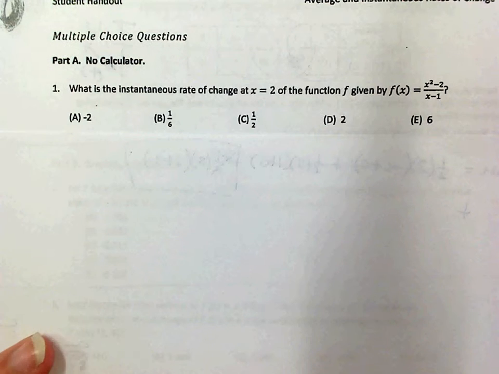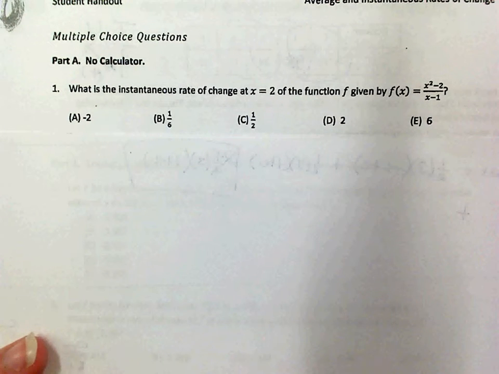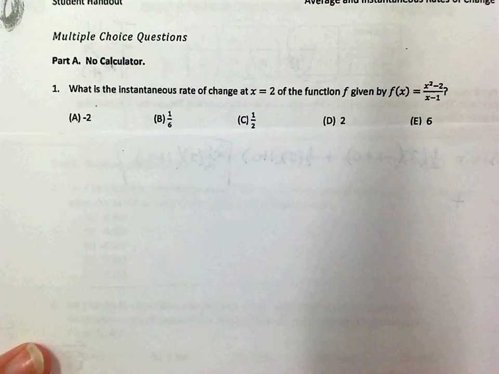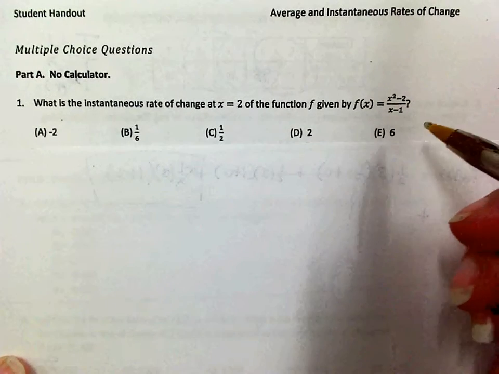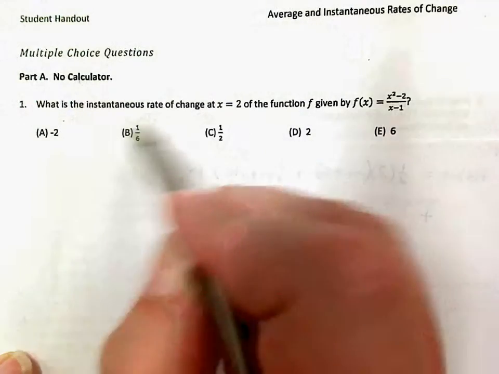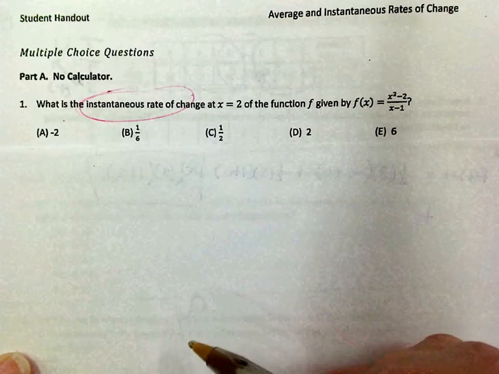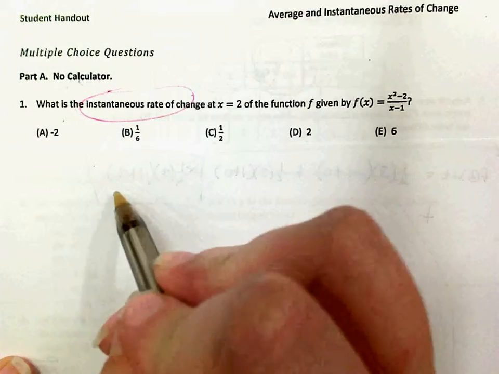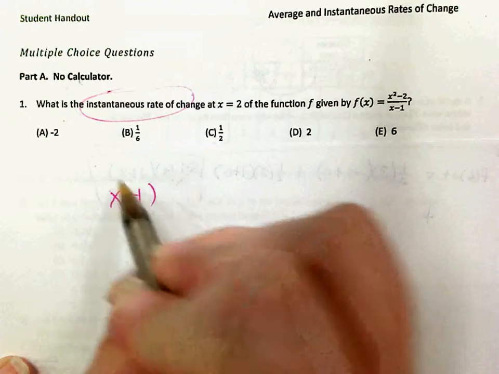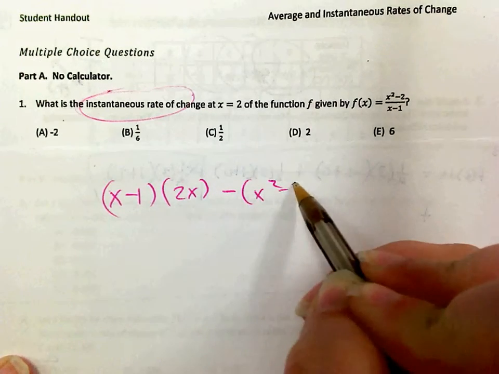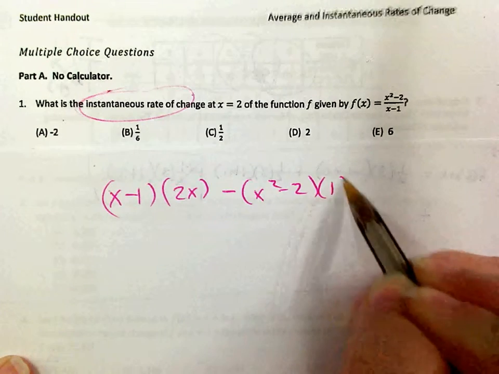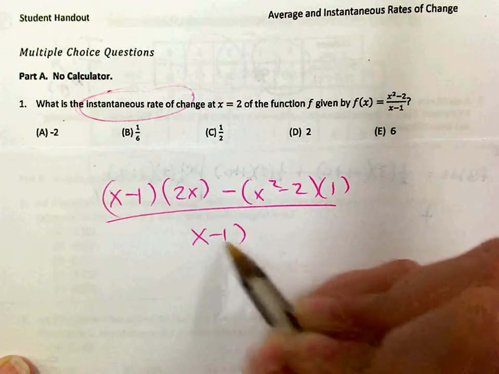Alright. What is the instantaneous rate of change at x equals 2 of the function given by f of x equals x squared minus 2 over x minus 1? What does instantaneous rate of change mean? The derivative? So, low d high minus high d low all over low.